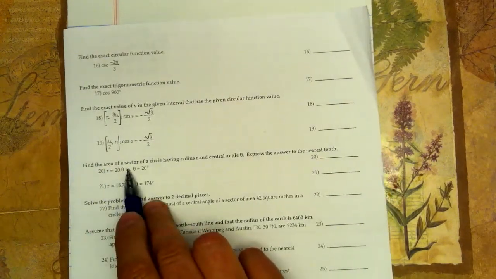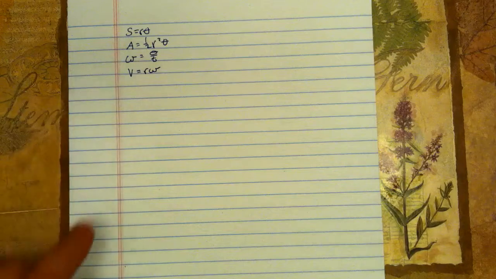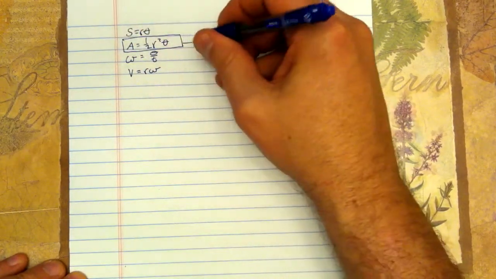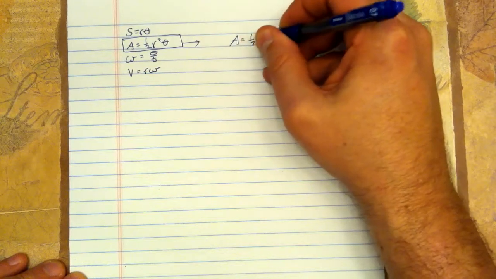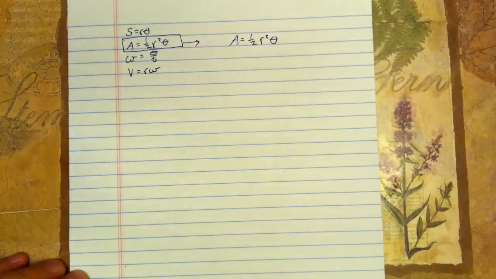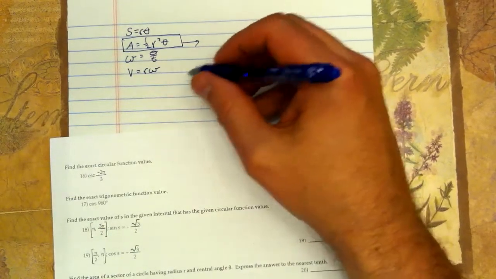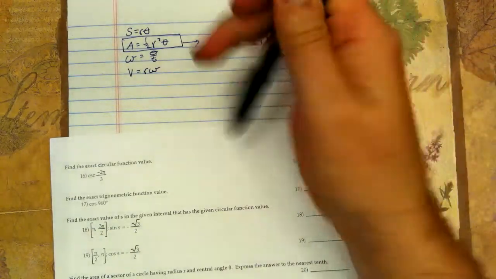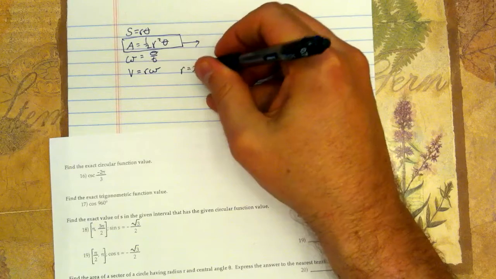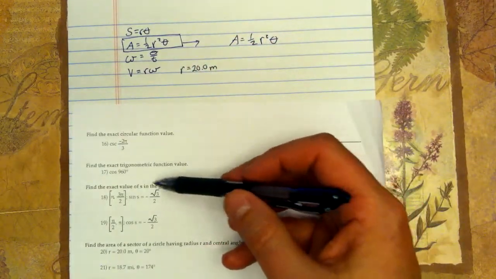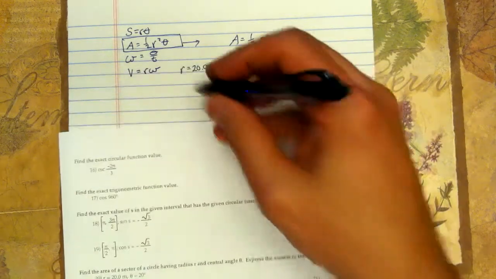And for area, that's easy to figure out because it's probably the one with the A in it. So we need to know that this is the formula we're going to use. So we're going to use A equals 1/2 r squared theta. Then we need to start looking at what values we're going to plug in. So we have r equals 20.0 meters, and we'll keep track of our units as we go through here. So r equals 20.0 meters, and it says that theta is equal to 20 degrees.